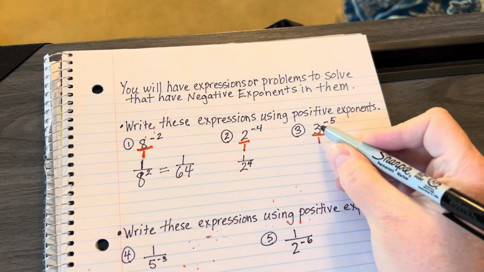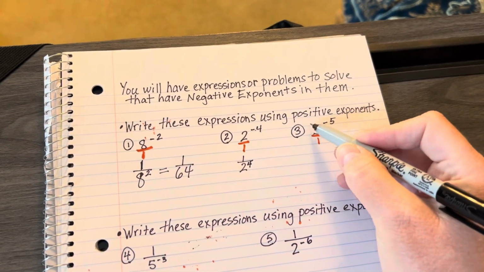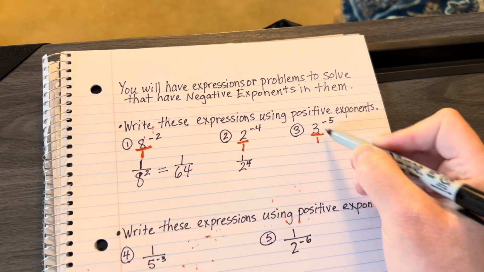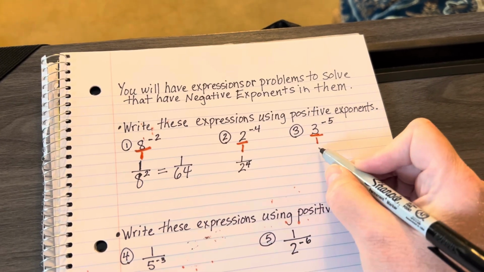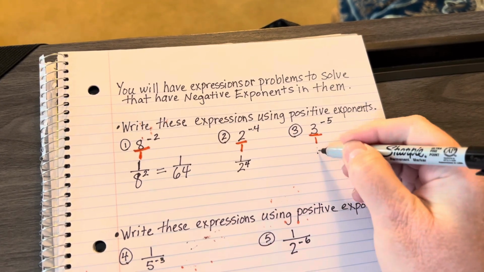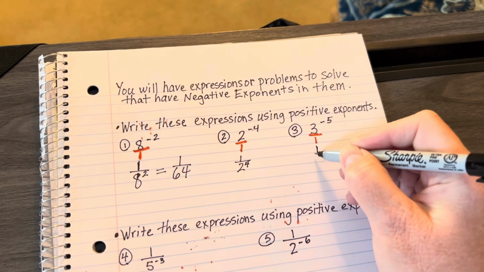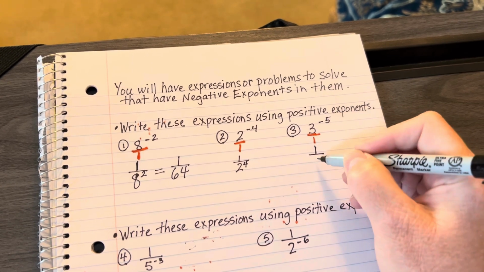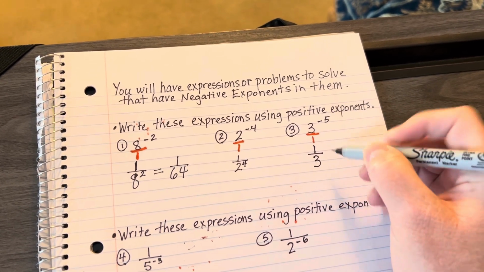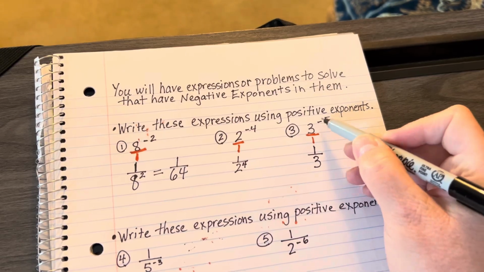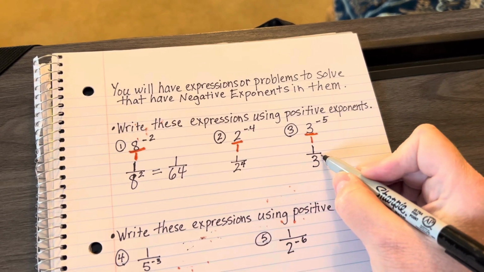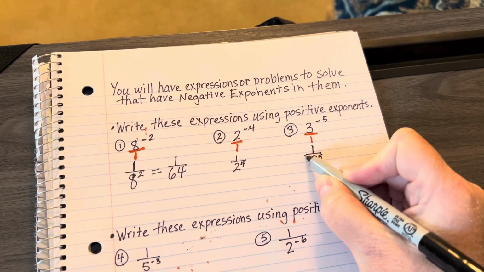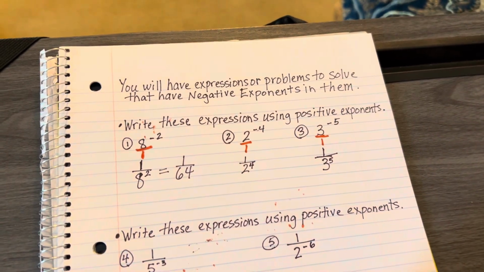So take the reciprocal of your base, which is 3, or 3 over 1. When you flip it, you put the denominator in the numerator spot, 1 over 3. Now you've got to make this negative 5th power a positive 5th power. And that's how you do those.